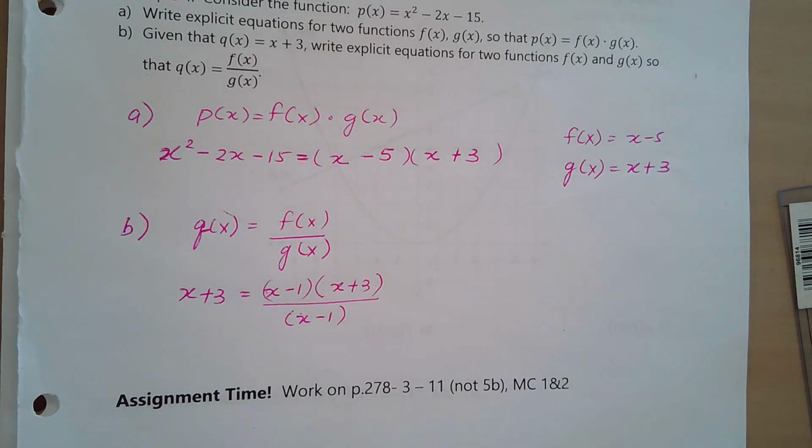Nice. How do you like that? It's okay? So it starts off very, very friendly in terms of graphing, in terms of writing the explicit equation.